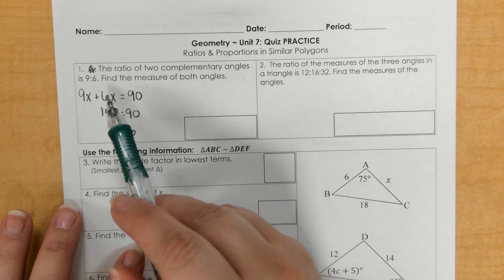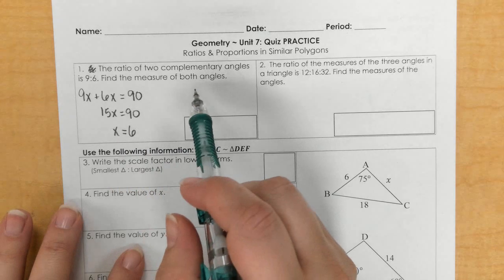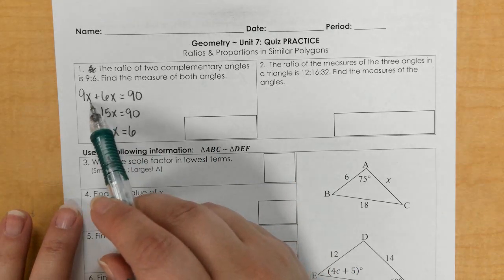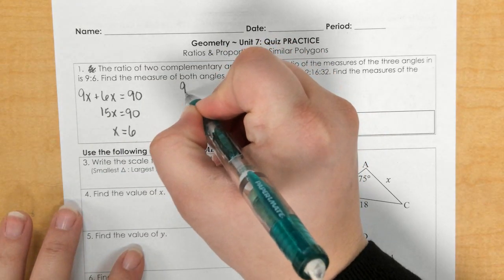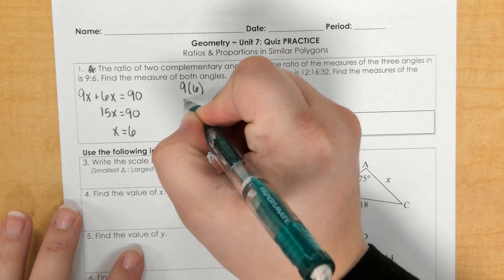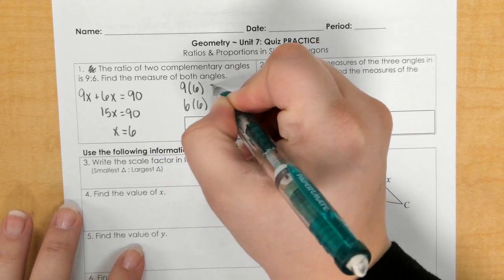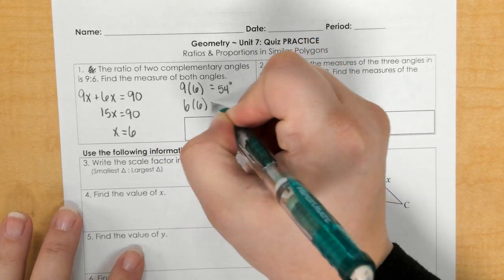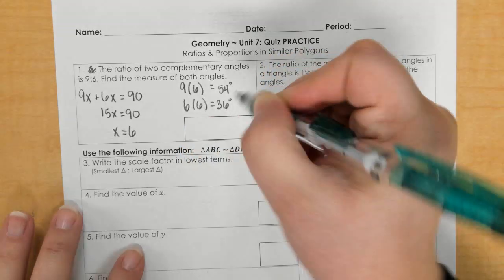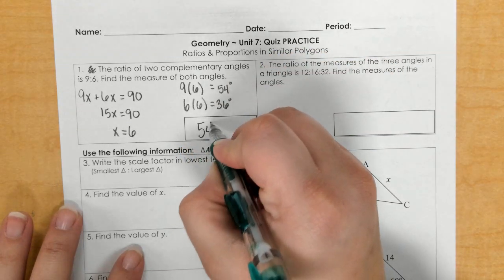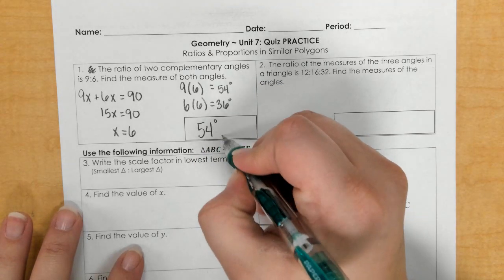But the problem asks us to find the measure of both angles, so I need to plug 6 back into each one of these angles. So 9 times 6 and 6 times 6. And if we add the two angles together, it should equal 90 degrees.